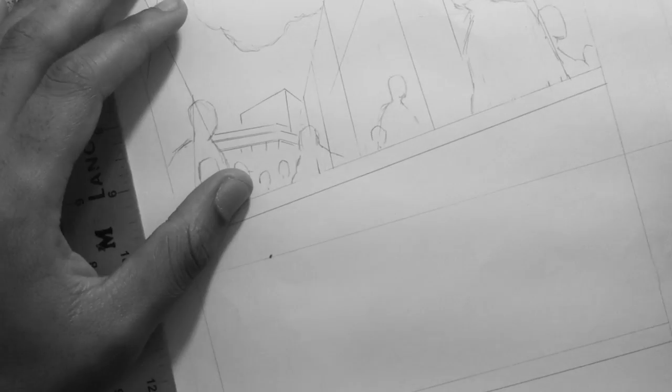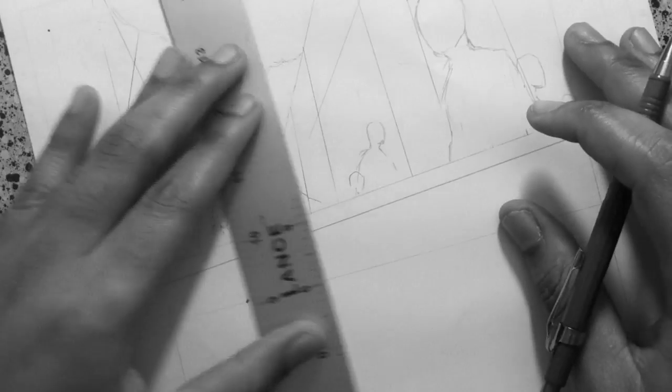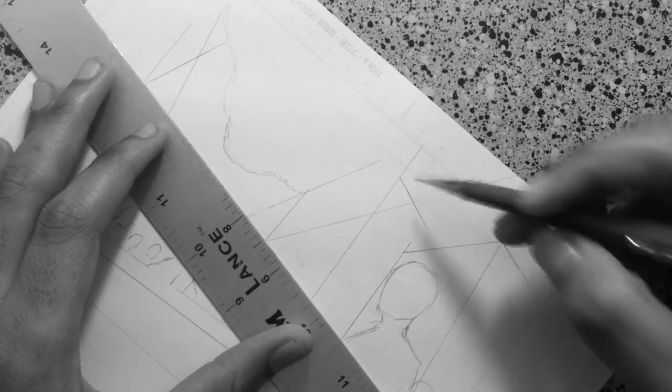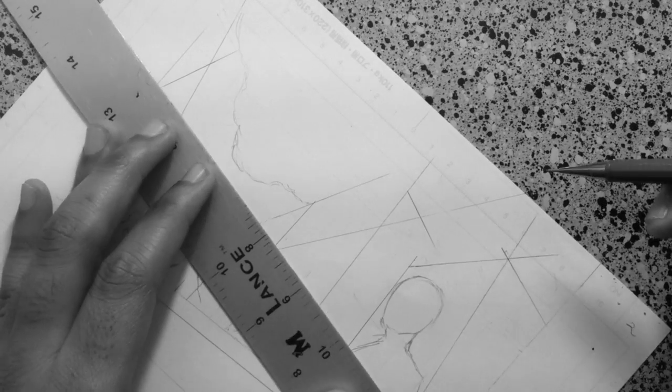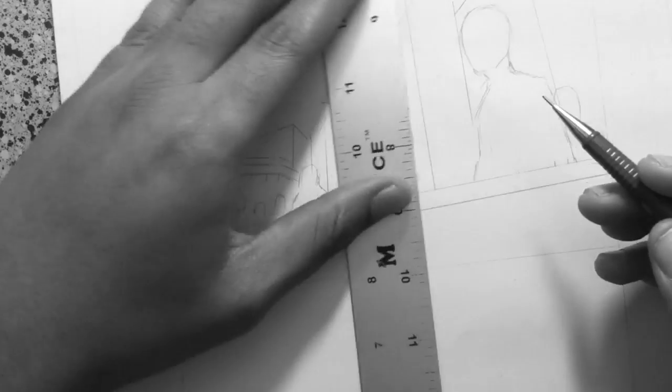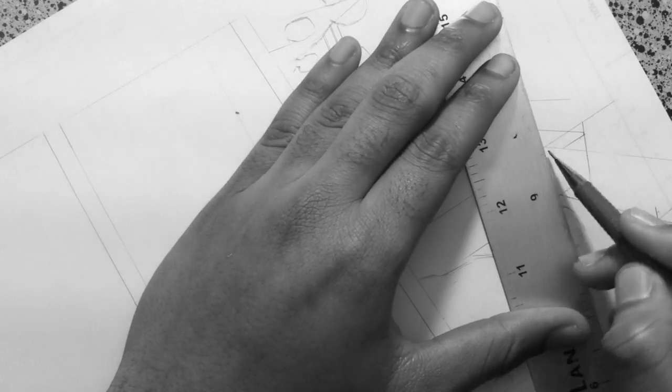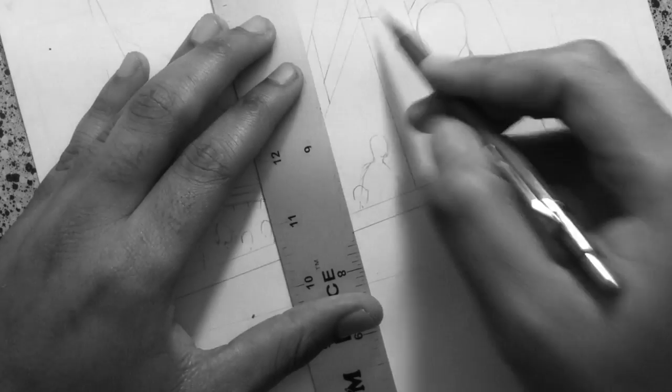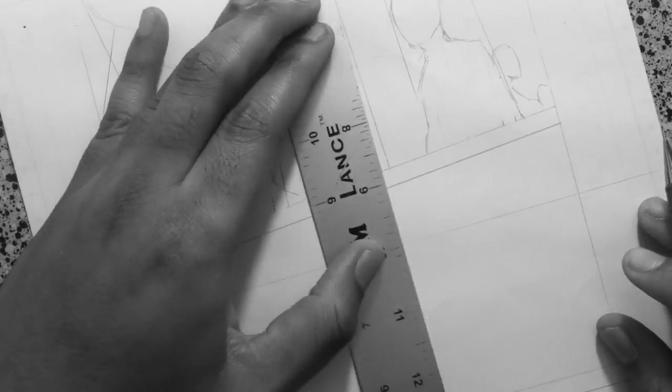Some buildings will have different vanishing points. Even buildings that may be on the same street, they may just curve a little bit. Mostly if, say, you're walking down the street and the street curves, then the buildings that are curving will not follow the same perspective as some of the other buildings. So that's one thing to keep in mind, that not all the buildings will follow the same perspective.